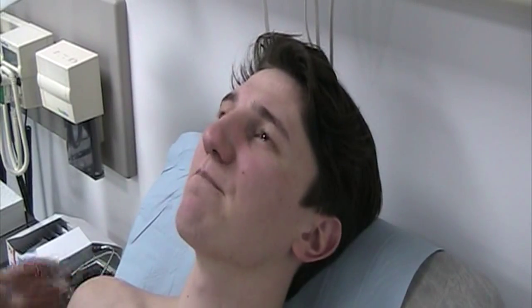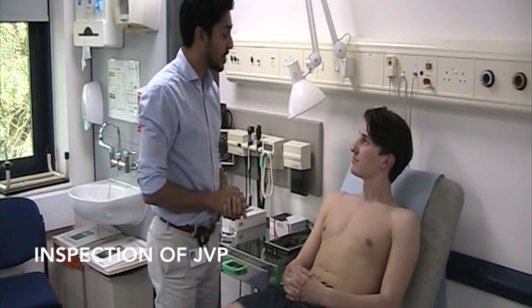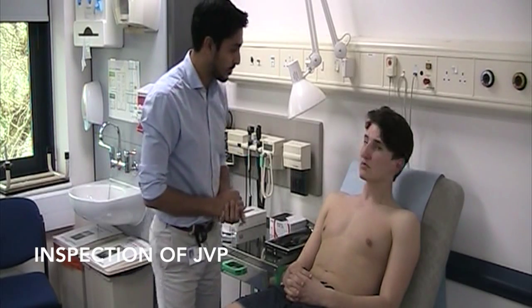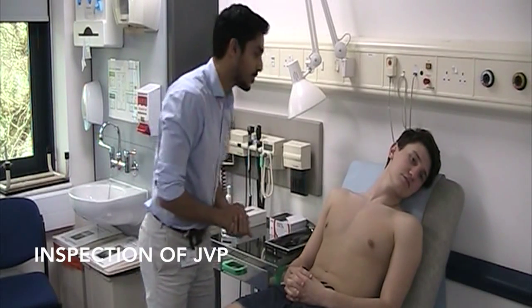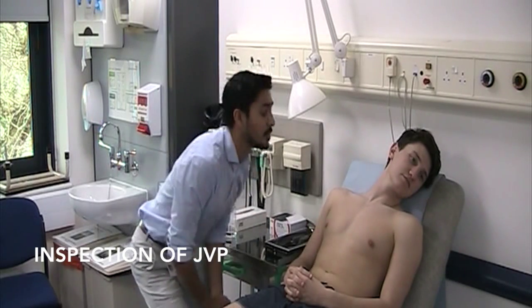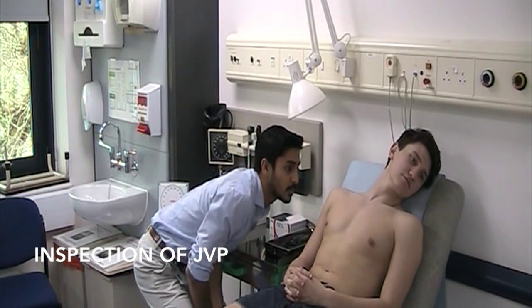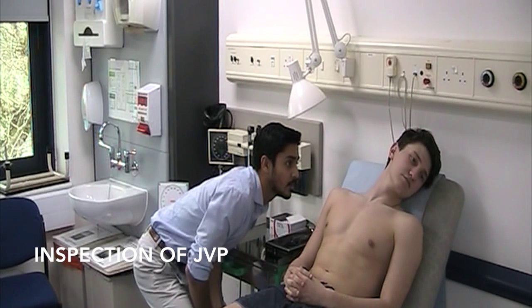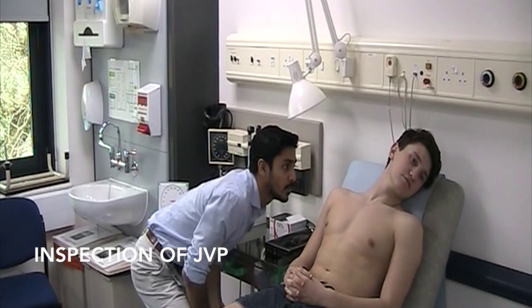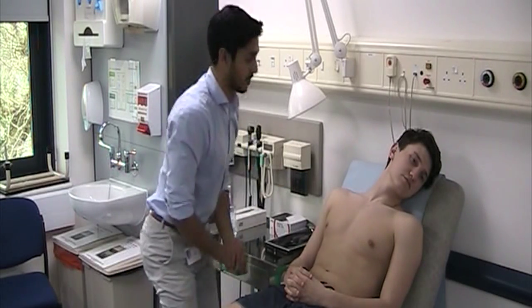Thank you. Please relax. I just need to examine one of the veins in your neck. And then you turn your head to your left and rest your head back. The internal jugular vein arises from the two heads of the sternocleidomastoid muscle. The JVP is the vertical height in centimeters between the upper limit of pulsation and the sternal angle. It is normally equal to or less than 3 centimeters. Thank you.